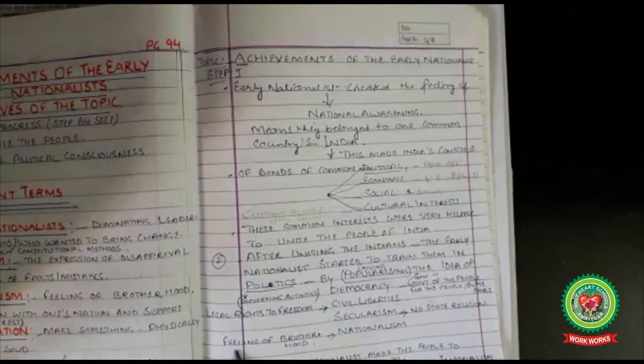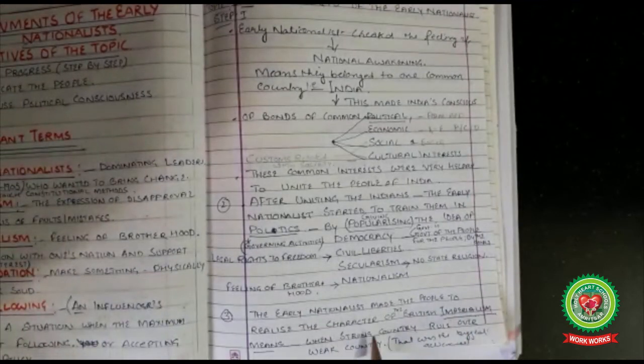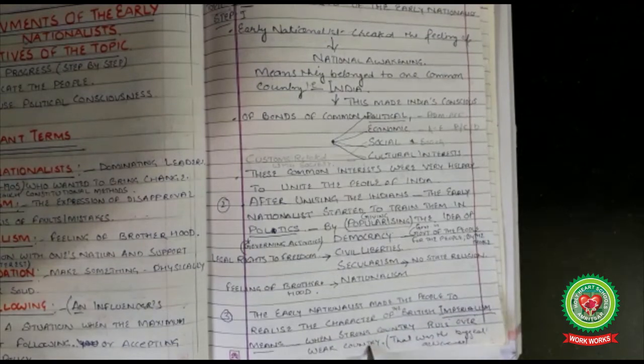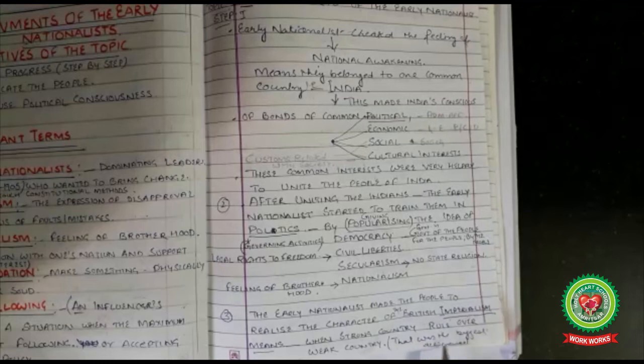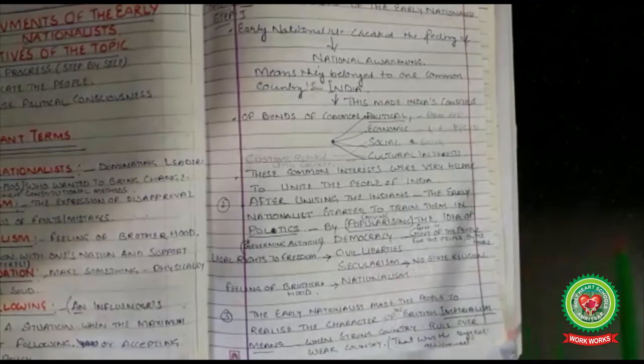Nationalism: feeling of brotherhood. The early nationalists made the people realize the character of British imperialism, that means when a strong country rules over a weak country. And that was the biggest achievement. Now let's come to the reading part.